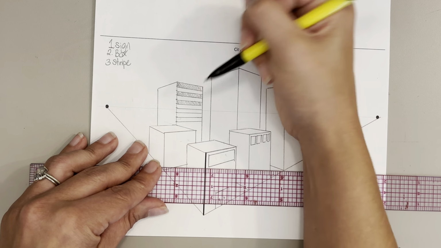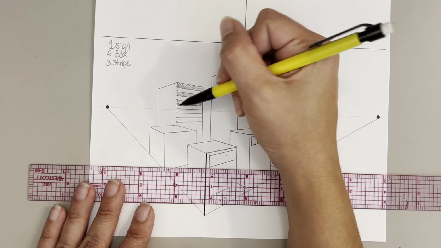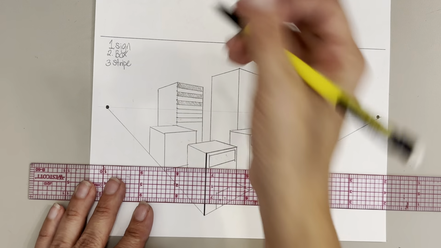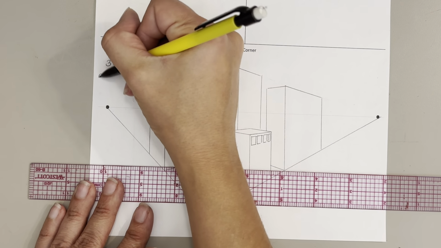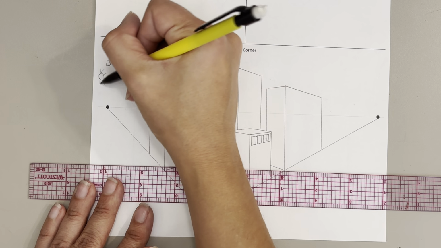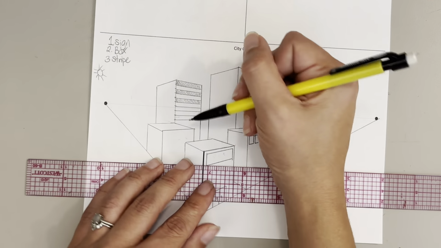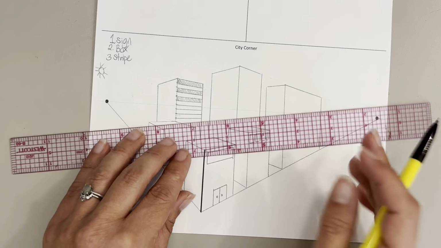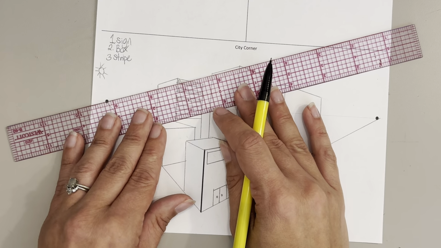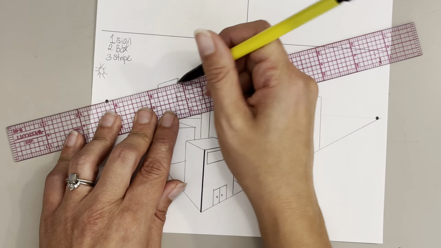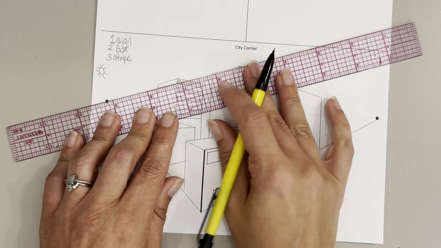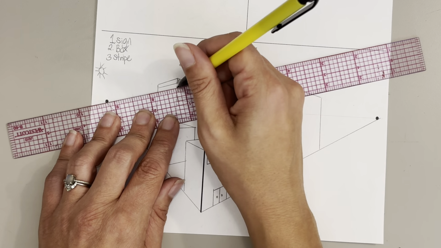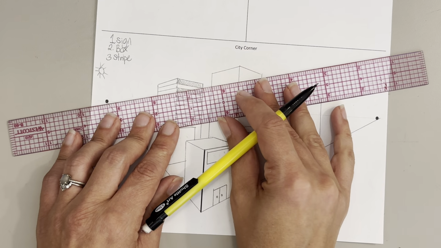You could choose to go through and just add shading to this and pretend that there's a sun side. So maybe this is where our little sun is, and that would mean that this side would be darker. So you have some choices here as you are decorating your town, but let's go ahead and add the lines on the left side going to our left vanishing point.